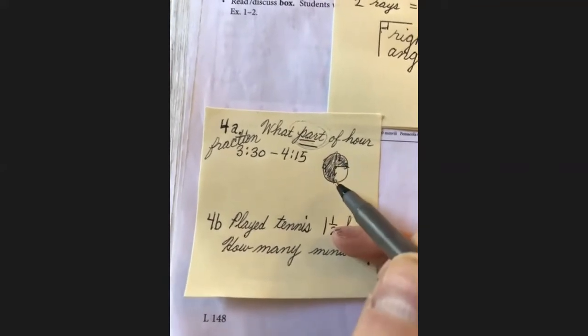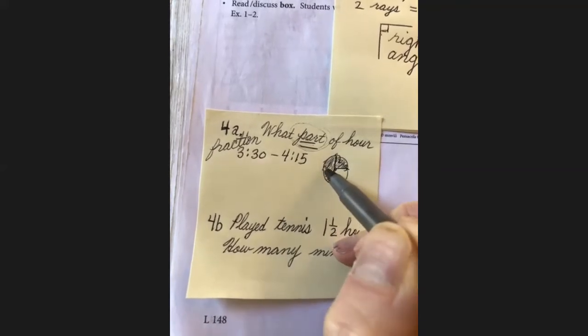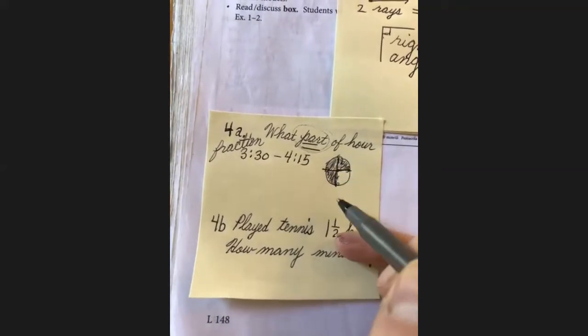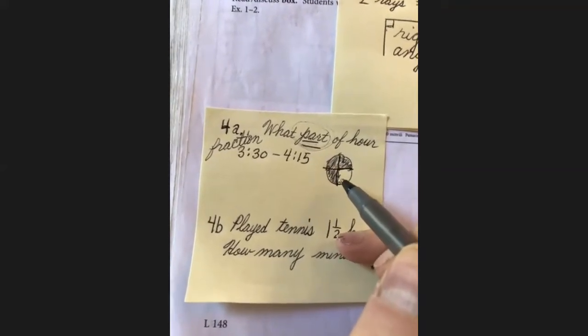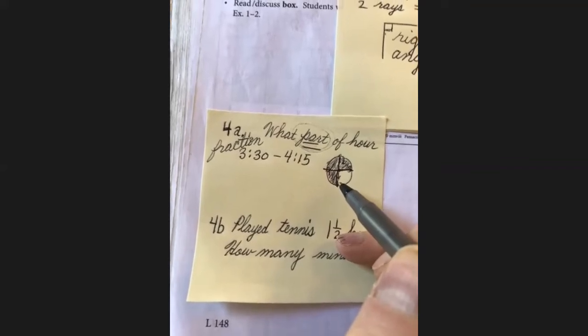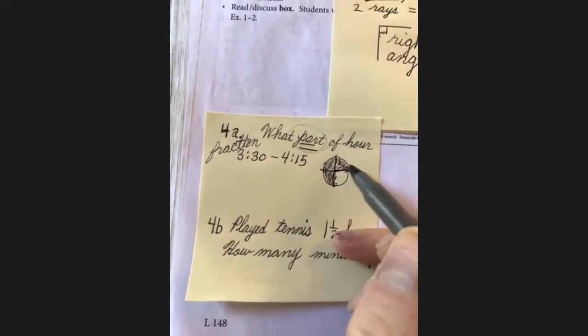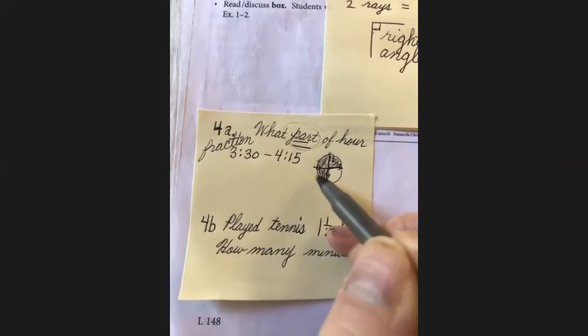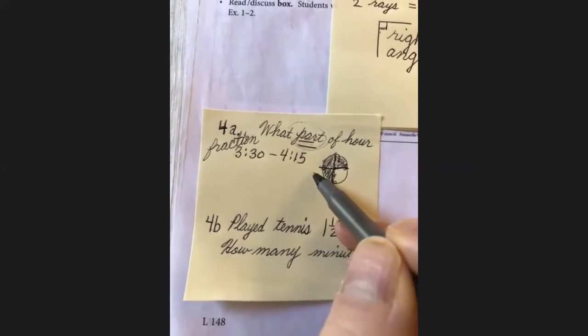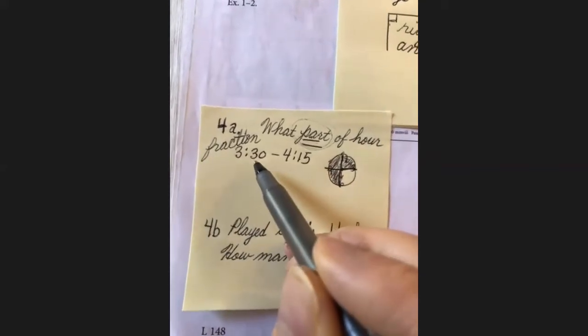What fraction, does that give you a clue? What fraction of the hour has been spent? Or we could do it this way.